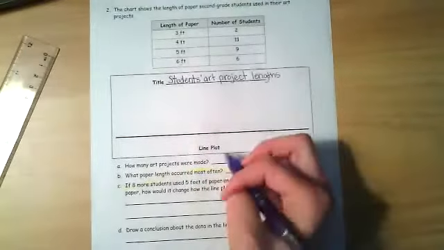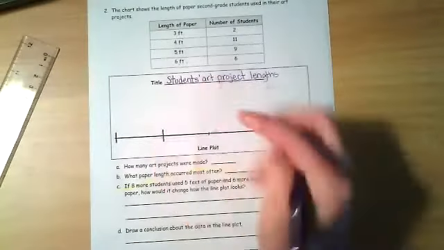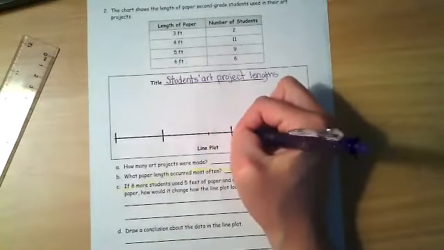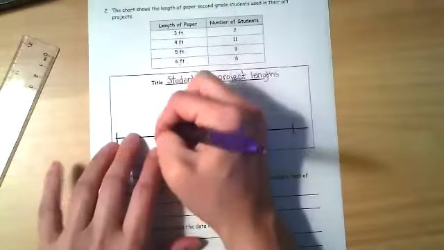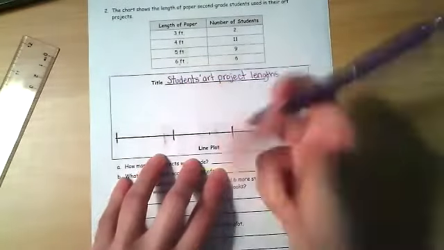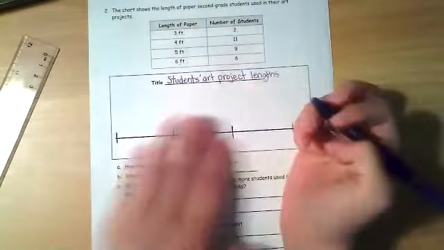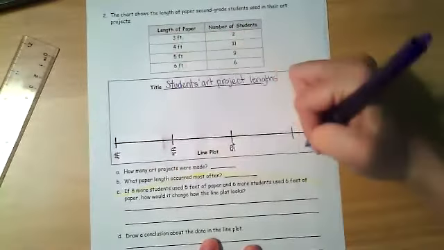I'm just gonna find my midpoint. I'm not gonna use this hash mark. I'm gonna use one here for the end of my line, right in between 3 and 4. Let me even these out just a little bit. Okay. So this is going to be my 3 feet hash mark, my 4 foot hash mark, 5 and 6.